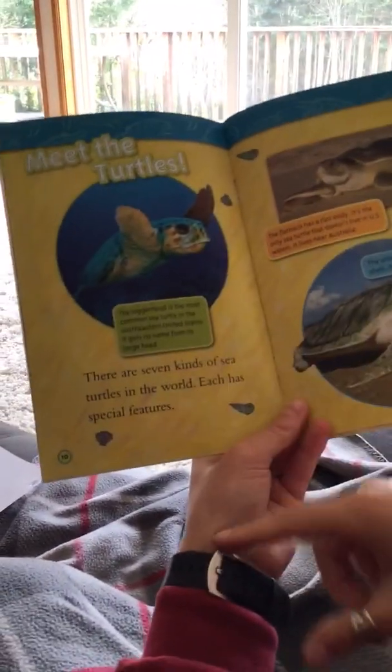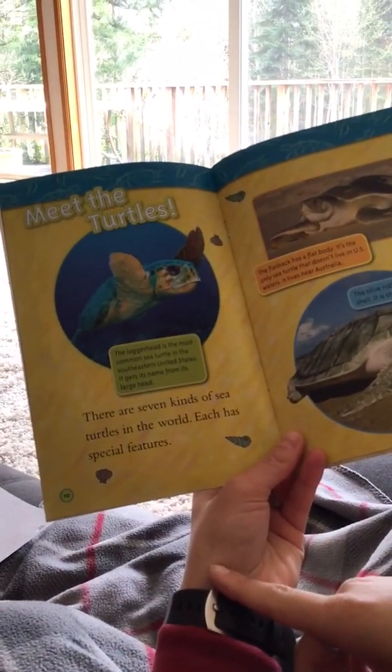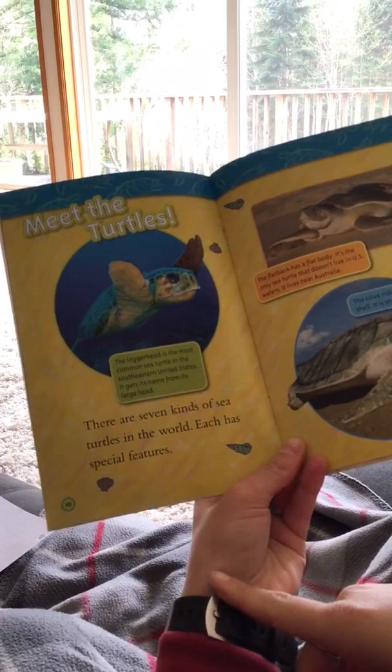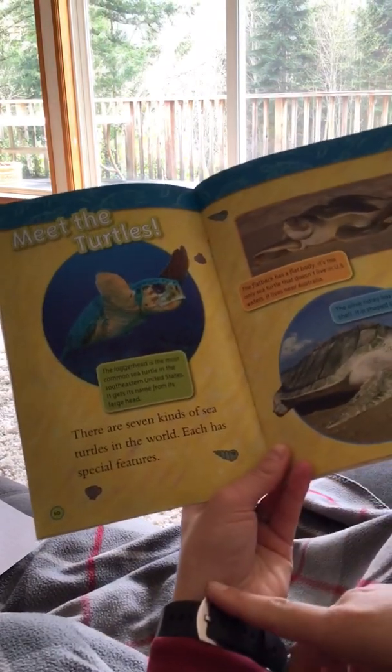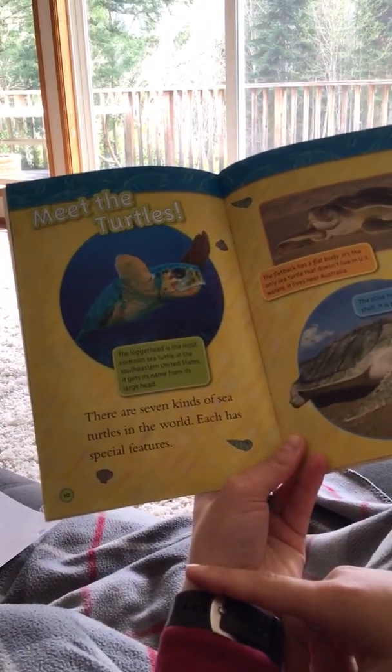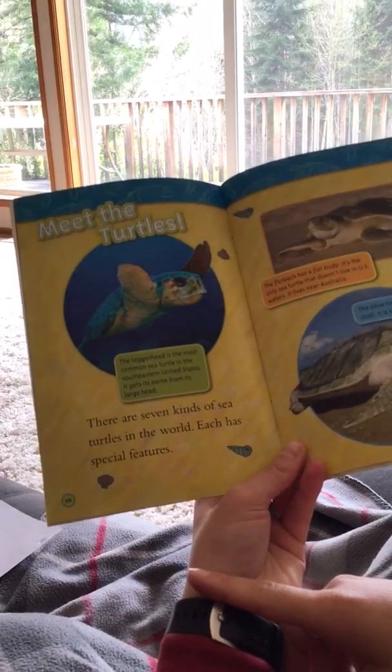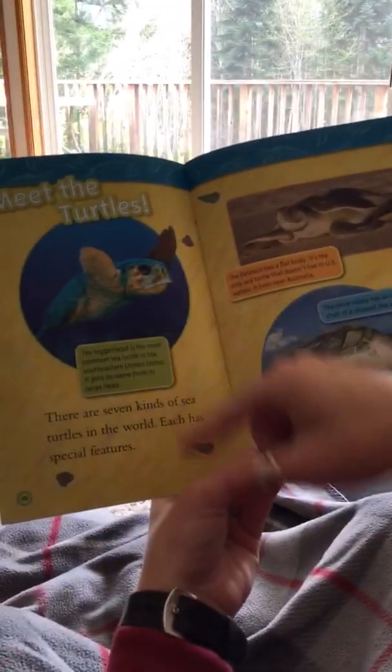Oh, this book. Meeting the turtles. So we have the loggerhead turtle. This is the most common sea turtle in the southeastern United States. It gets its name from its large head. So there are 7 kinds of sea turtles in the world. Each has special features. So this one has a bigger head.